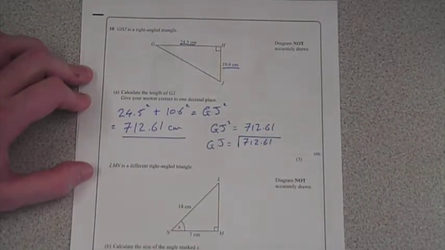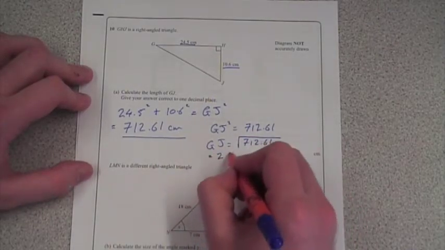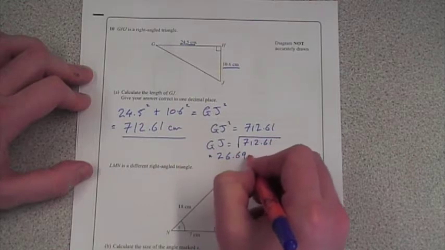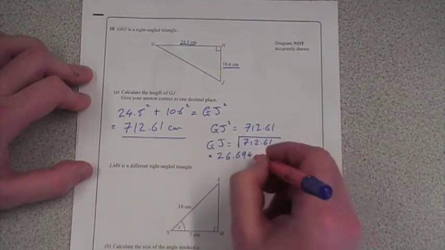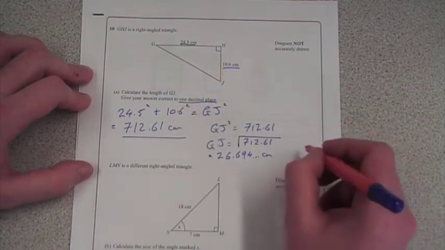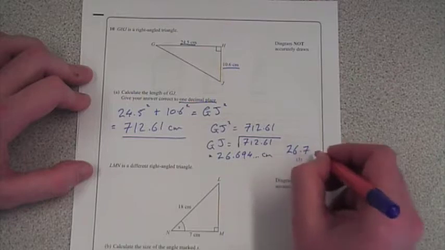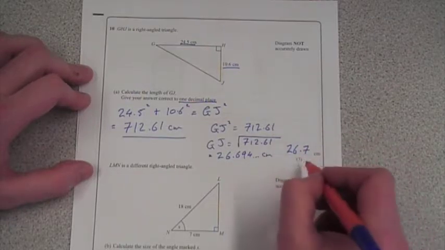And we know that that is 26.694 centimeters. They want it to one decimal place, so we can say that it is 26.7 centimeters to one decimal place.